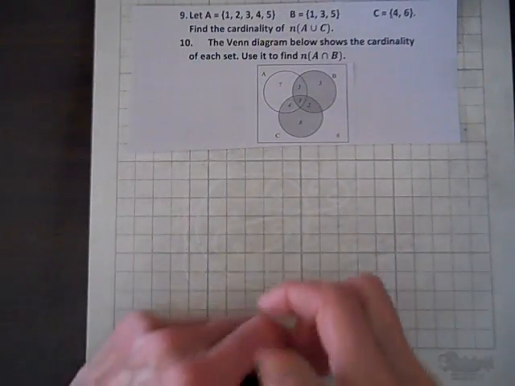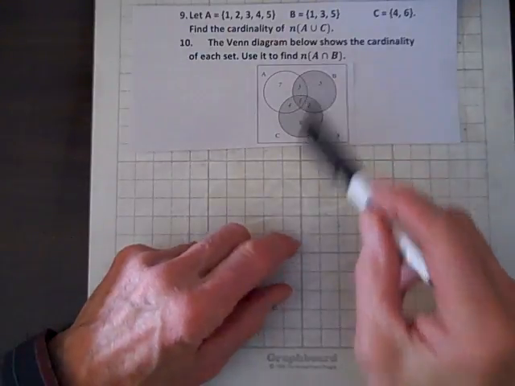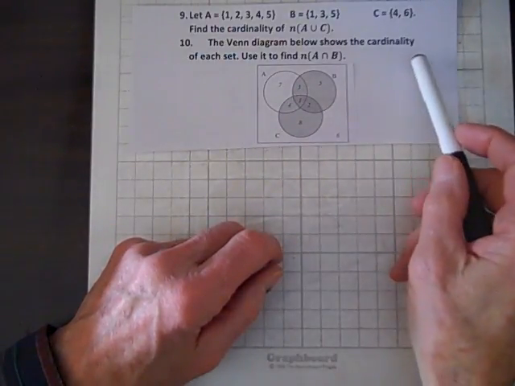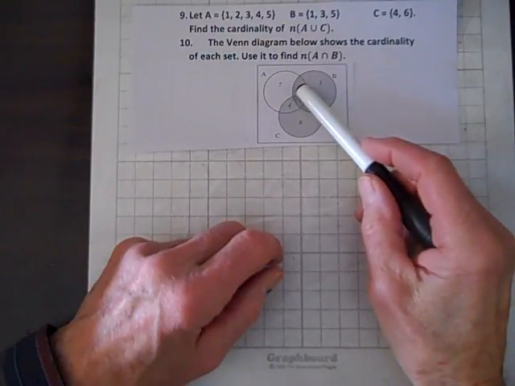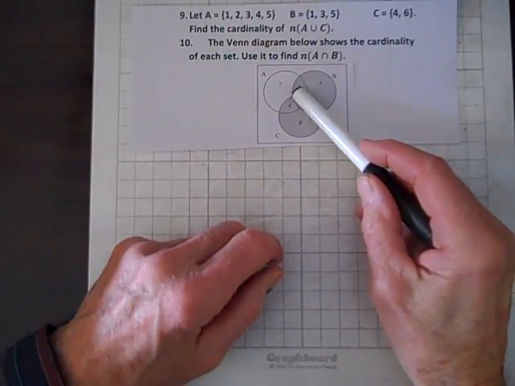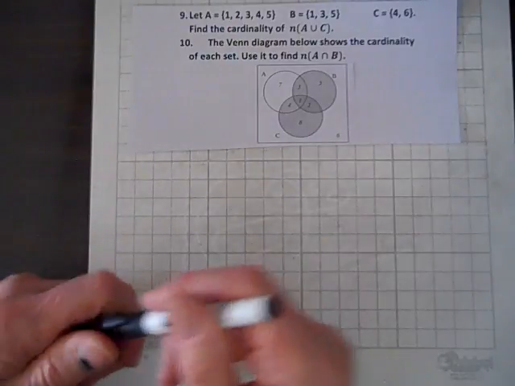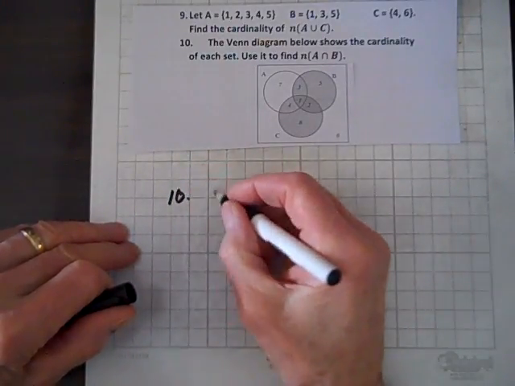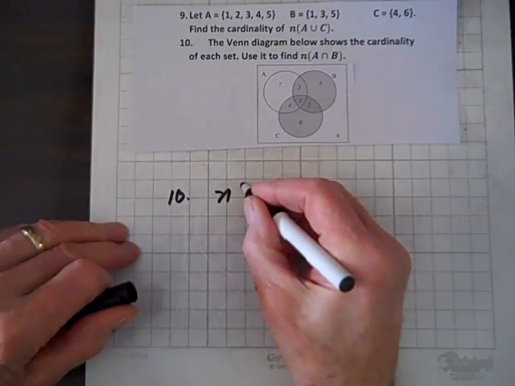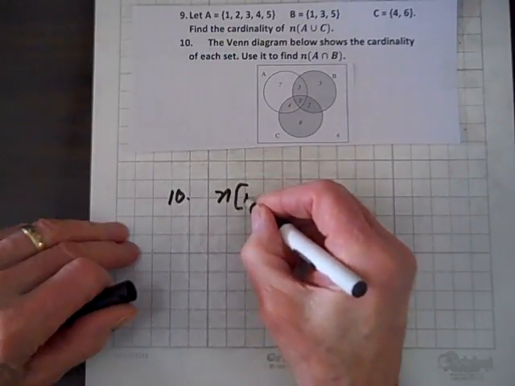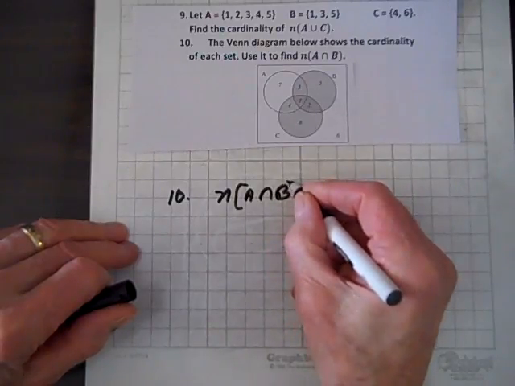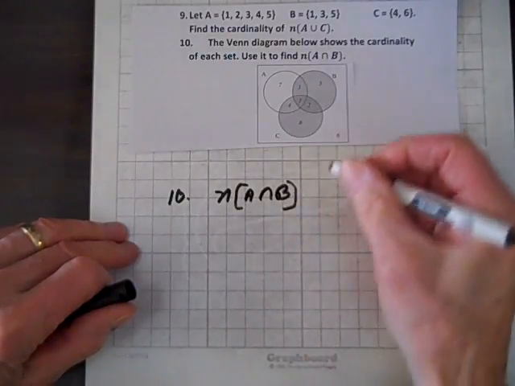So for question 10, we're dealing with cardinality again, and I hope you can see this drawing. The Venn diagram below shows the cardinality of each set. Use it to find N of A intersect B. So that's the cardinality of A intersect B, and we'll just count the number of elements in that set.